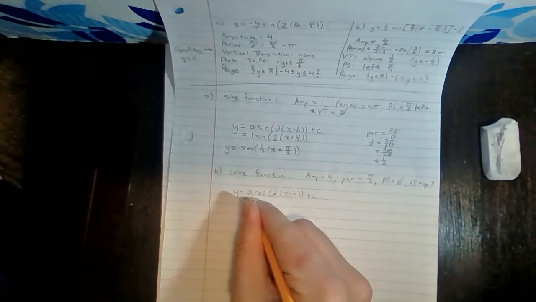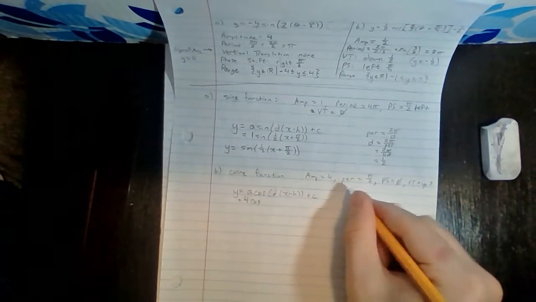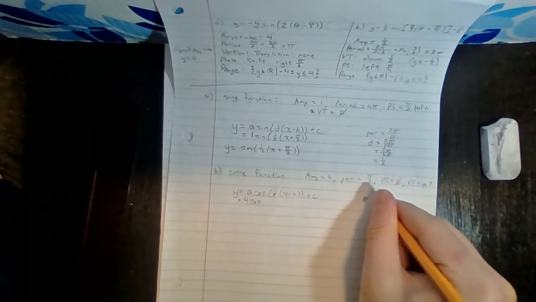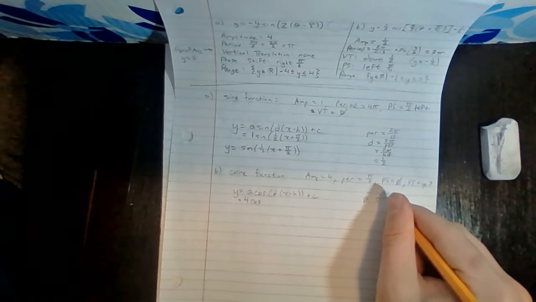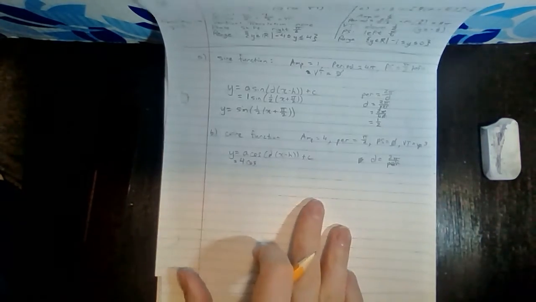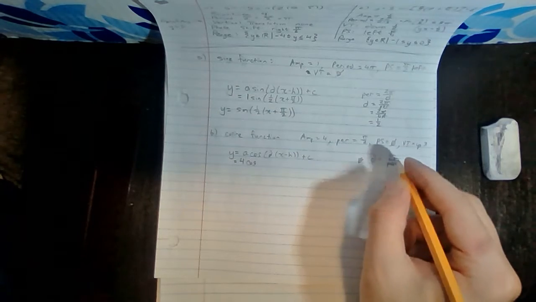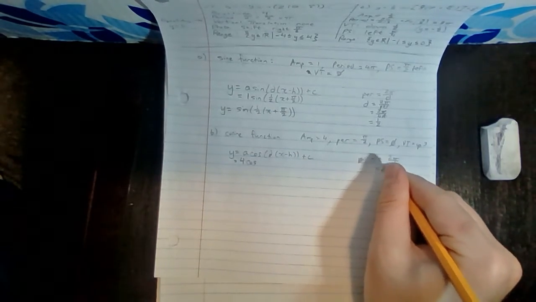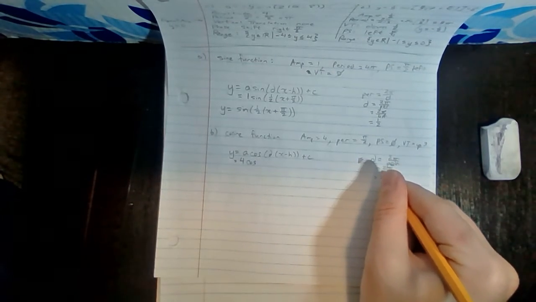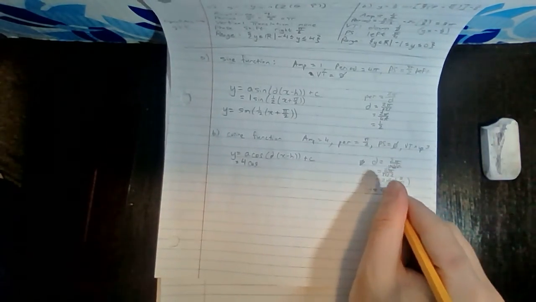Amplitude of 4, a is 4. Our d from that rearranged equation is 2 pi over the period. Period is pi over 2, so 2 pi divided by pi over 2, that's the same as 2 pi times 2 over pi. Pi's cancel out. 2 times 2, you just get 4. So our d equals 4.